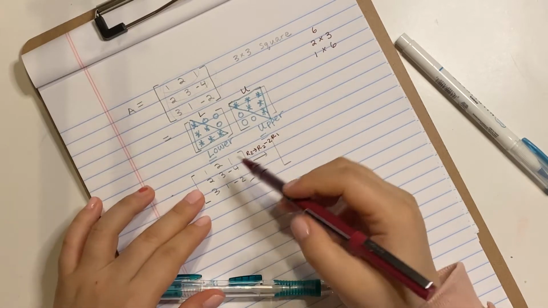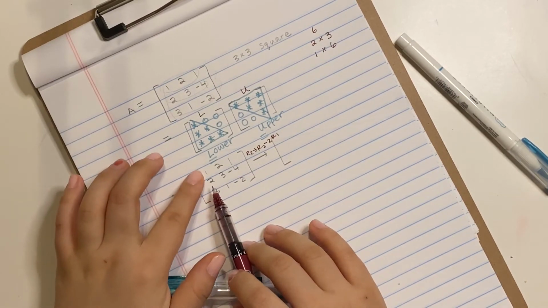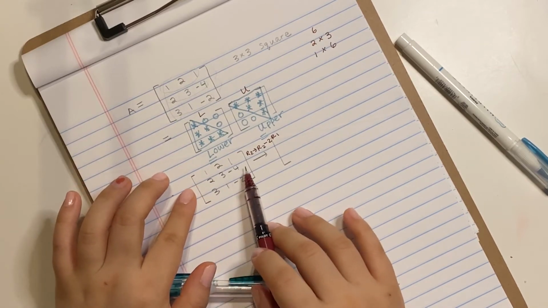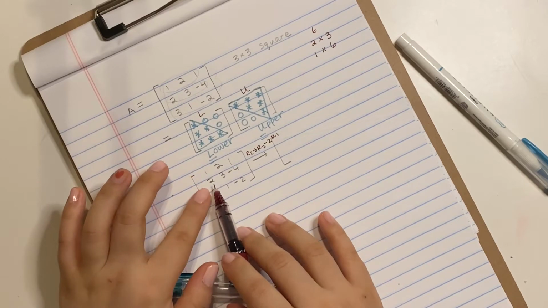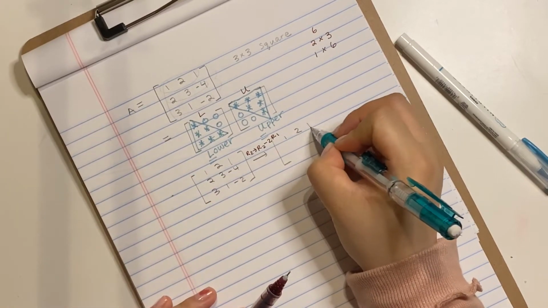And I get that by looking at this 2 and comparing it to the 1. So 2 minus 2 times 1 gives me 0, and that's how I know what I'm going to do to the entire row. I want this to be a 0. So I keep my 1, 2, 1.